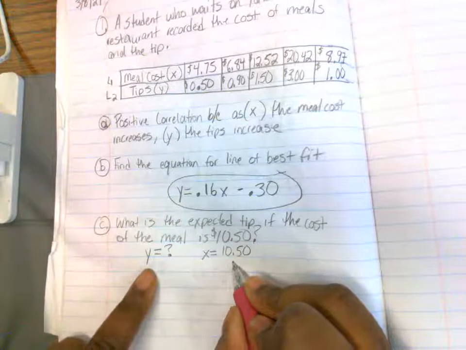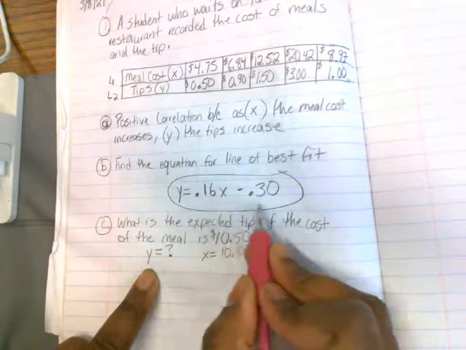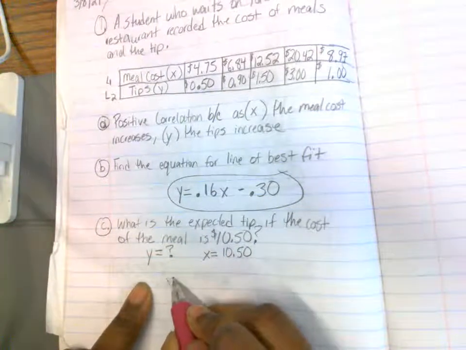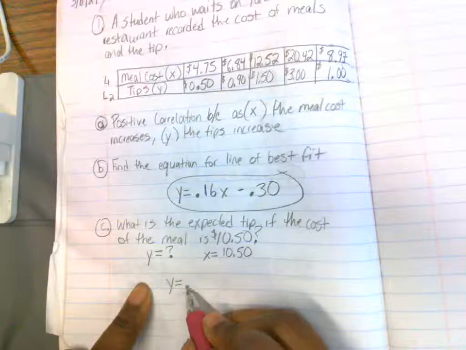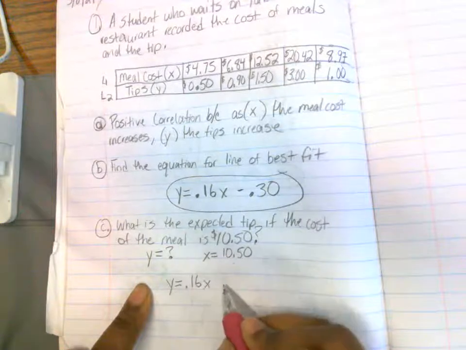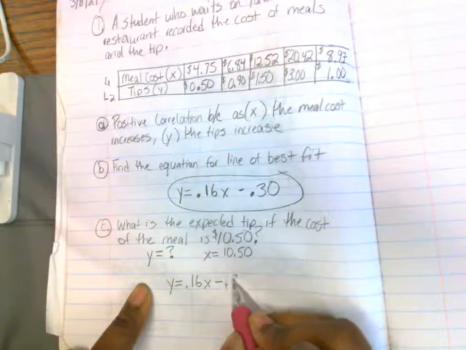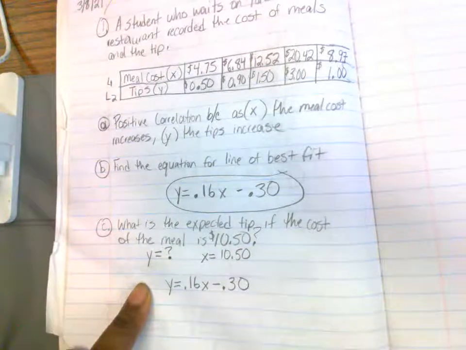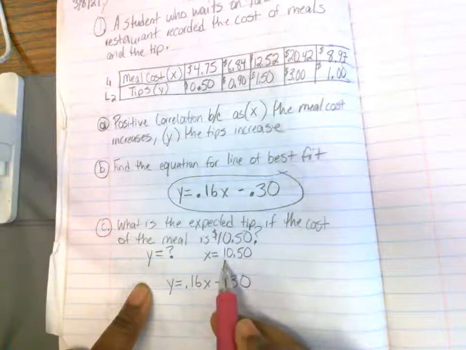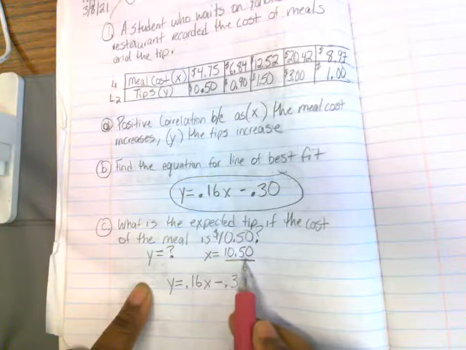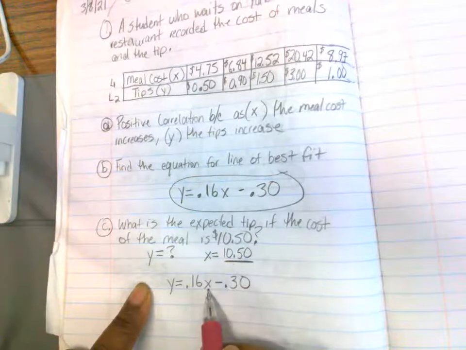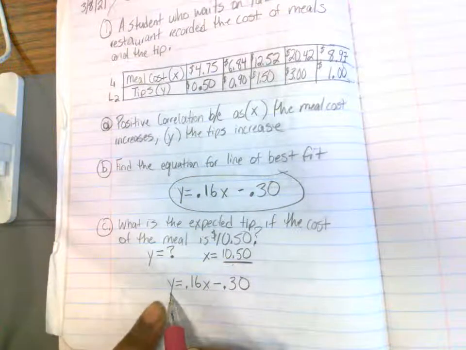So in order to figure out Y, we're going to use this equation. The equation is Y is equal to 0.16x minus 30. And we're going to substitute the $10.50 in the place of X to solve for Y. Okay?